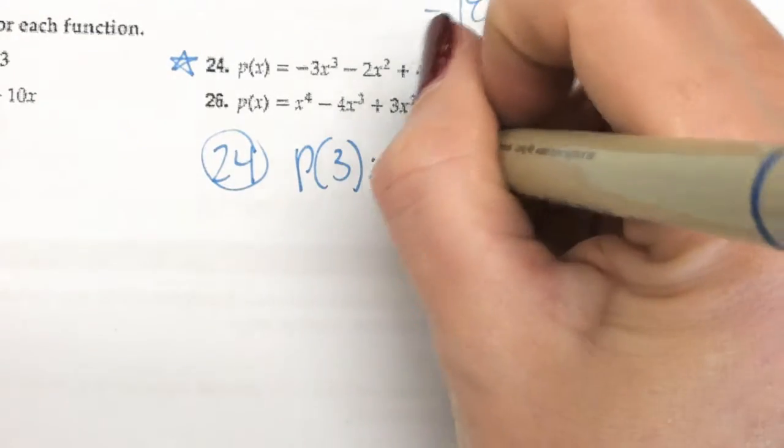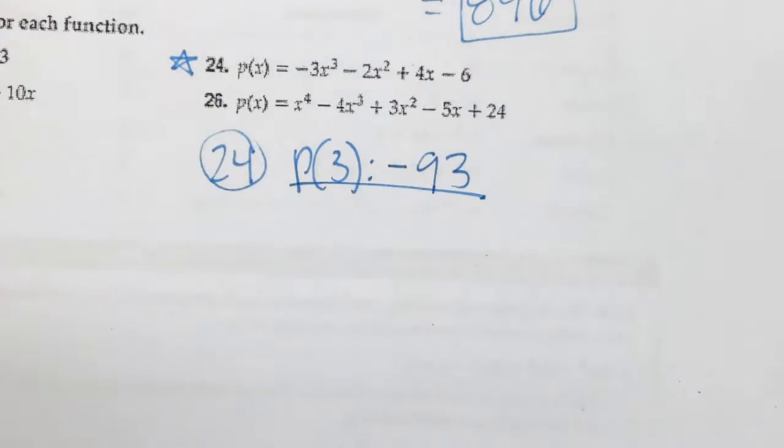This one you should have gotten negative 93. Again, if you did not get this, just write a question so that way we can go over it when I get back tomorrow.